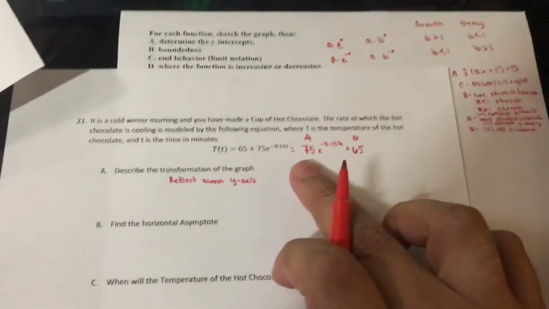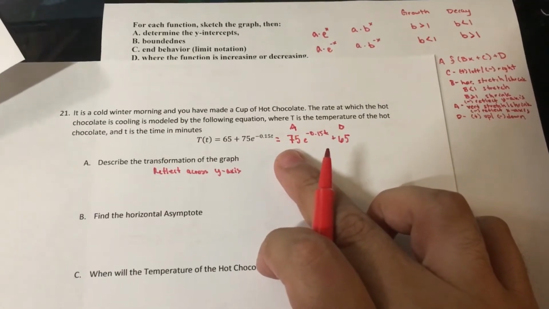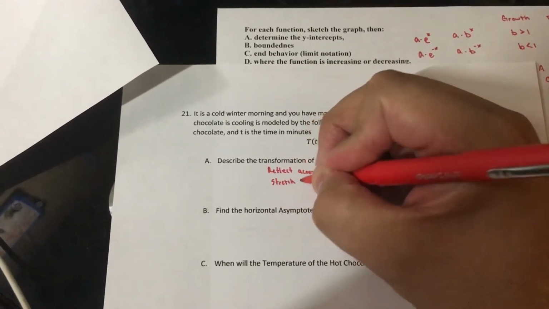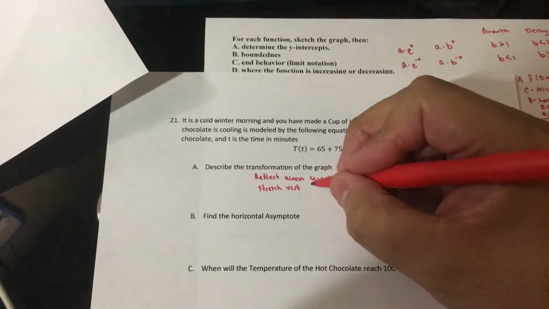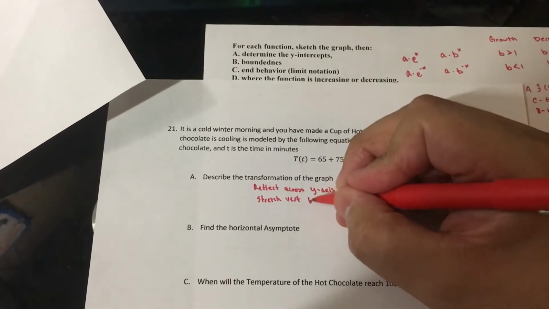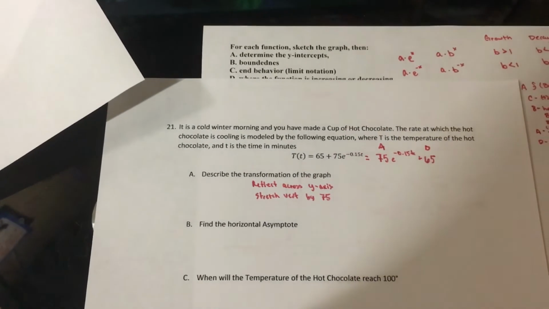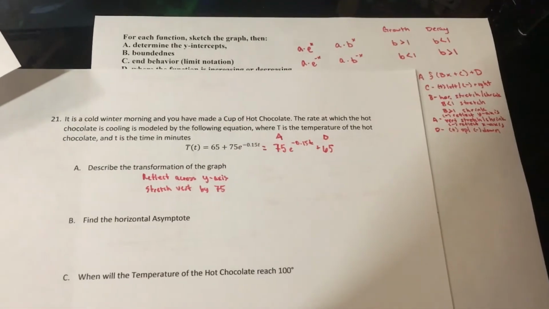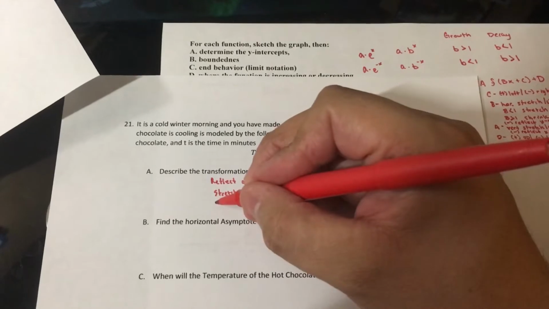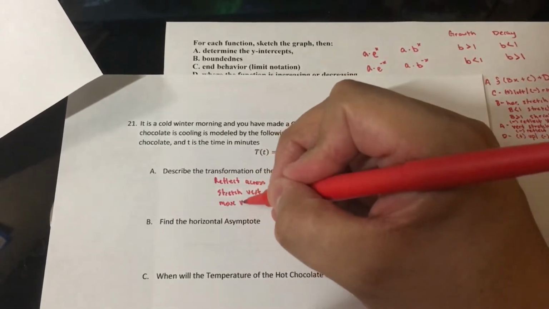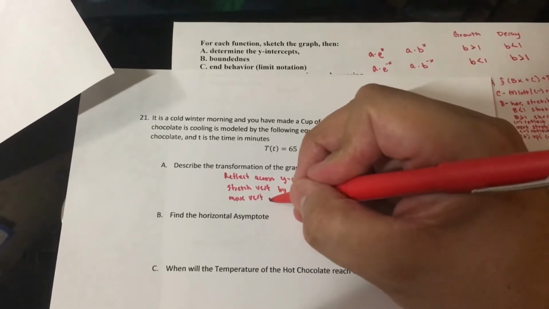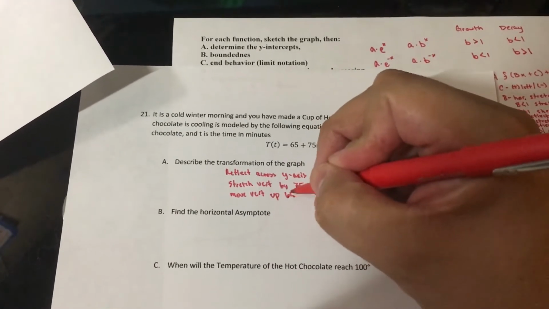Okay, and now I'm going to deal with the a and the d. The a value means I vertically stretched in the y direction by 75. And the d value means that, since it's plus, I moved vertically up by 65.